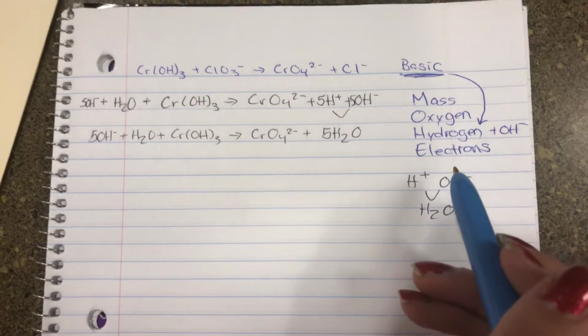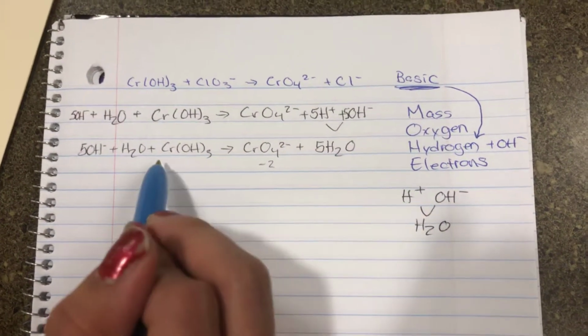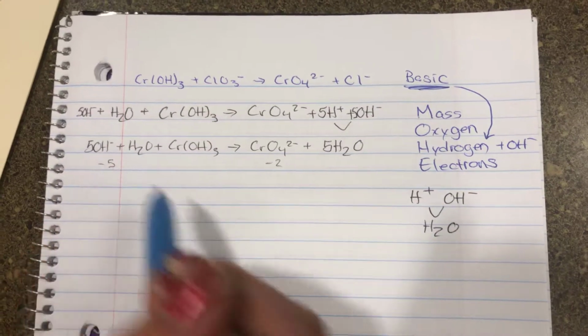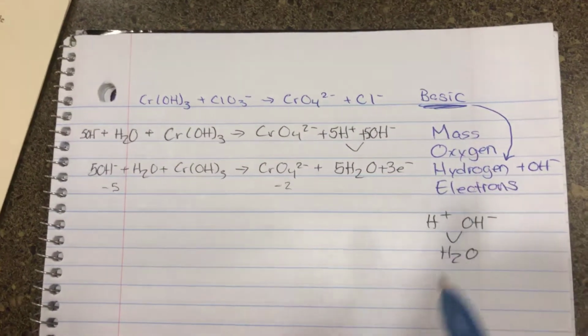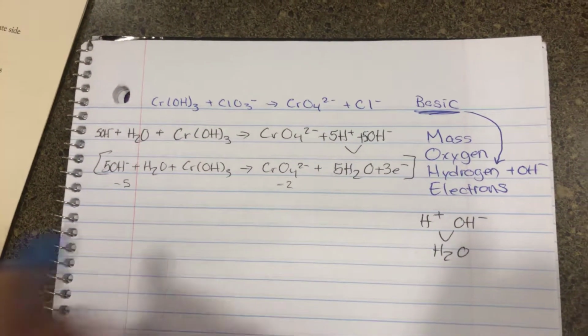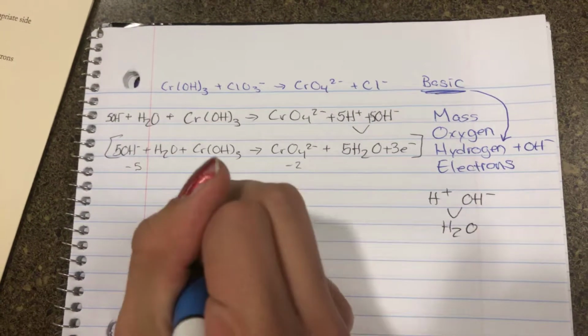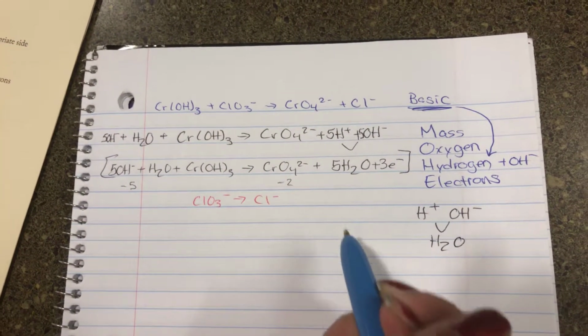So now the very last step is the electrons. Over here we have a -2 charge, and over here we have a -5 charge. So in order to balance these out, we're going to add 3 electrons. And so that is it for this one. Now we're going to go on to the next half equation, which is ClO3 minus going to Cl minus.